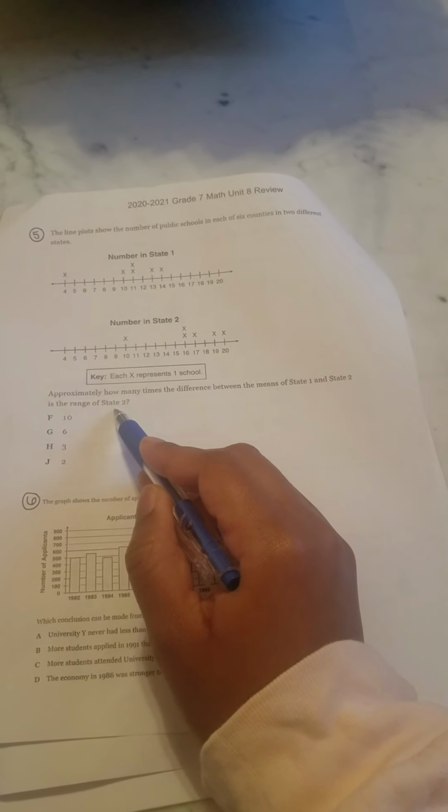All right, number 5 says that the line plots show the number of public schools in each of 6 countries and 2 different states. Then the question says approximately how many times the difference between the means of state 1 and state 2 is the range of state 2.